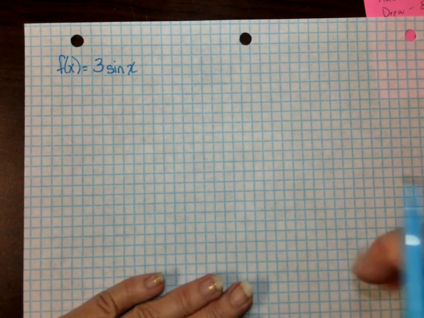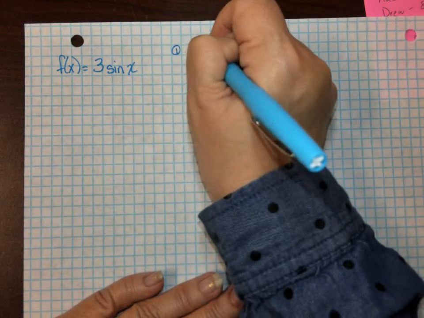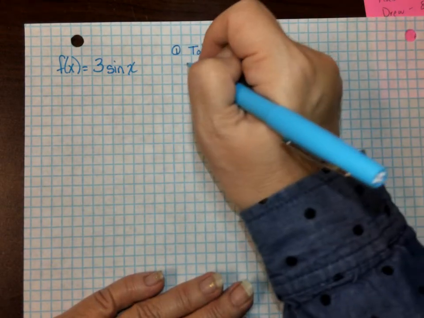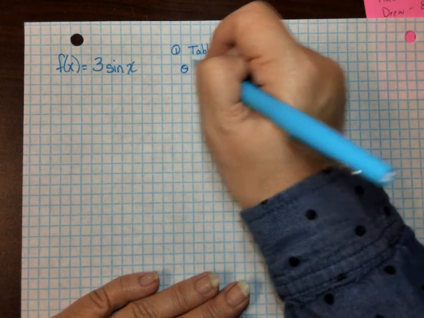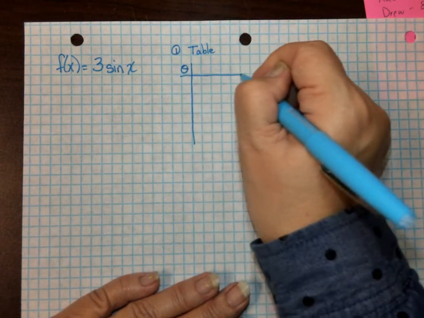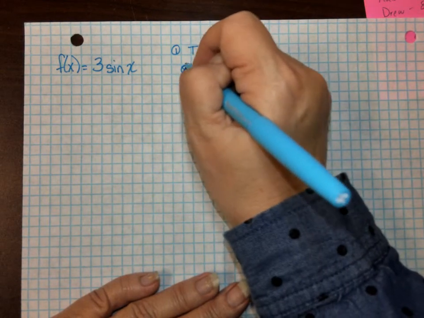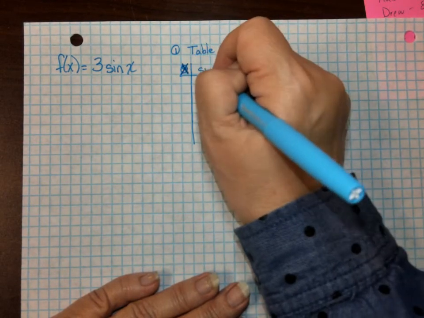So the way we're going to start, step one is always going to be to build a table. But in this case, our table is going to have 3 columns. We're not using theta, we're using x right now.